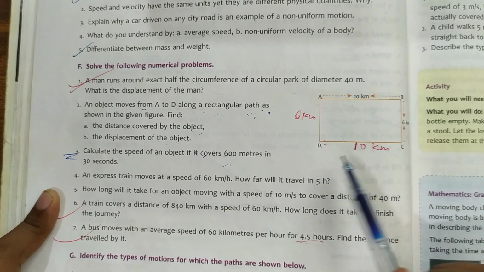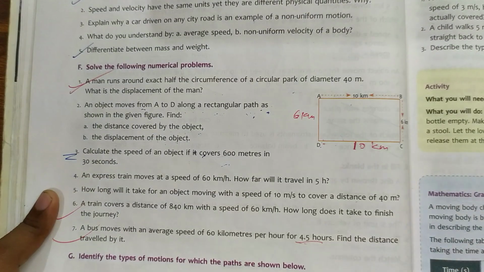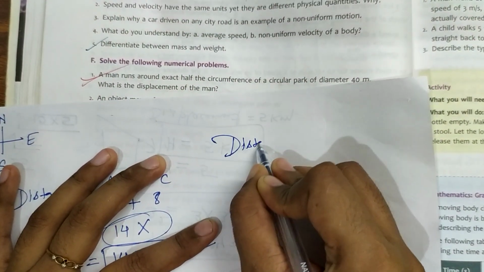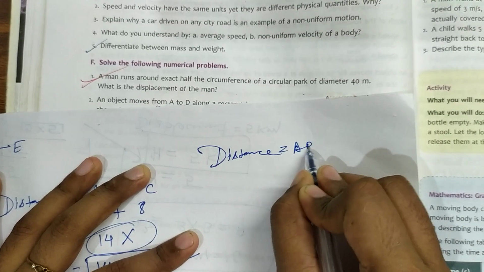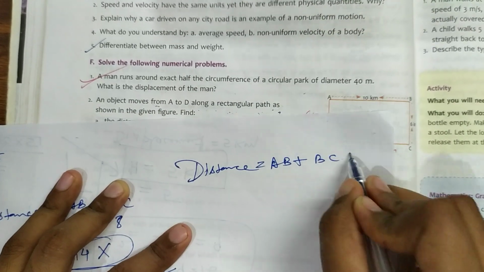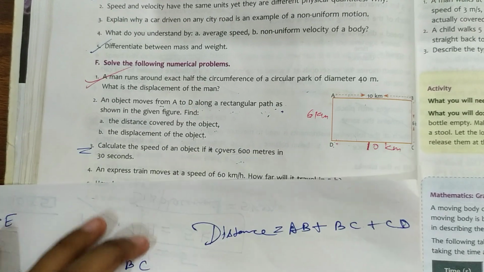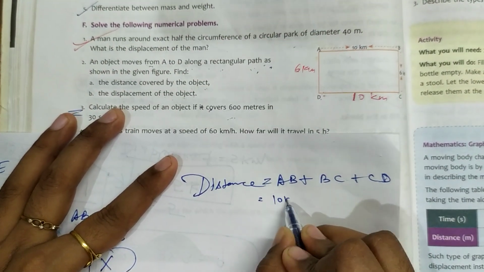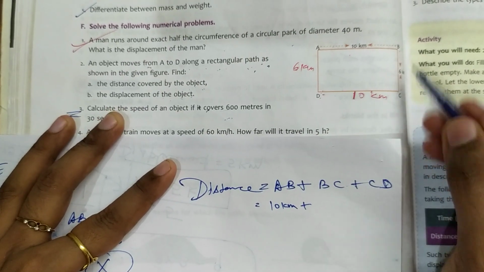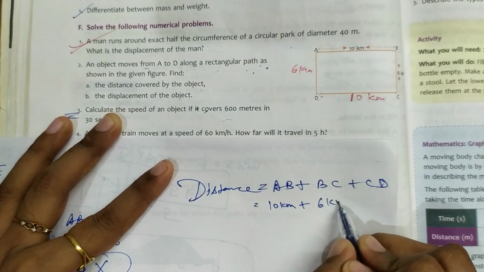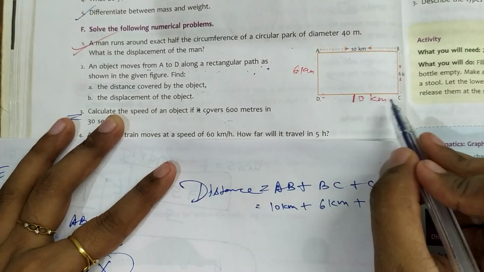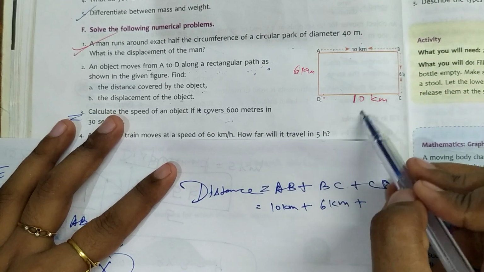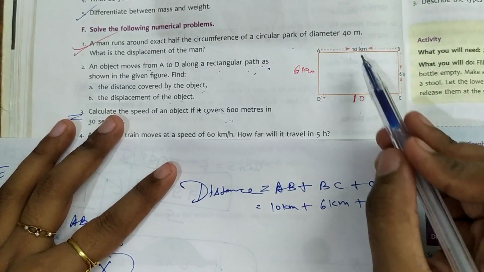AB plus BC plus CD. Yes. Actual path or distance is equals to AB plus BC plus CD. But the problem is here, children. AB is given how much? 10 kilometer. BC is given 6 kilometer. But CD is not given. Now you know, since this is a rectangular path, children, and in rectangular path opposite sides are equal. In rectangle opposite sides are equal.